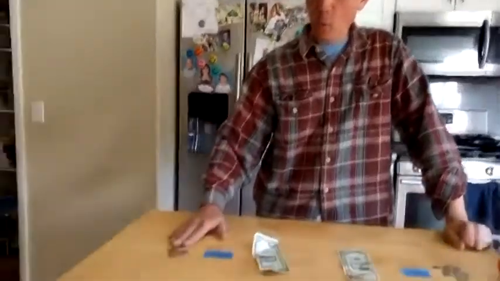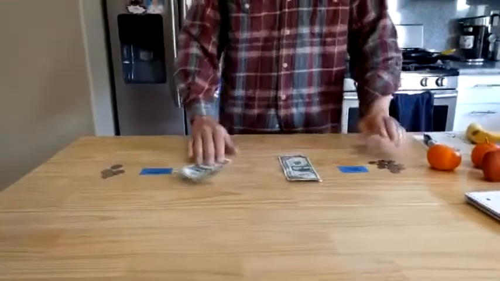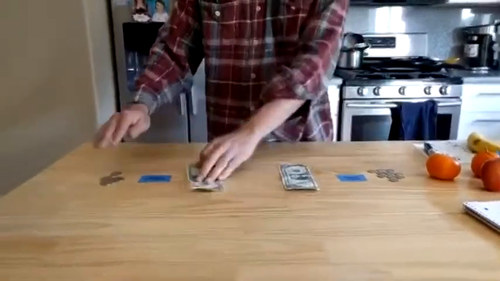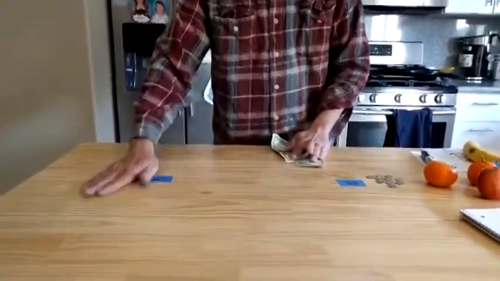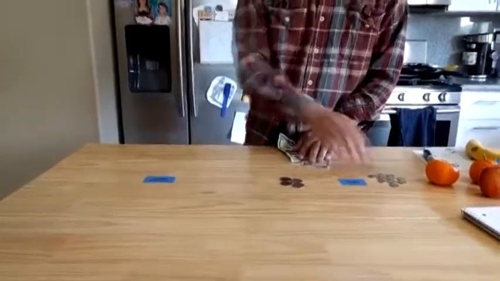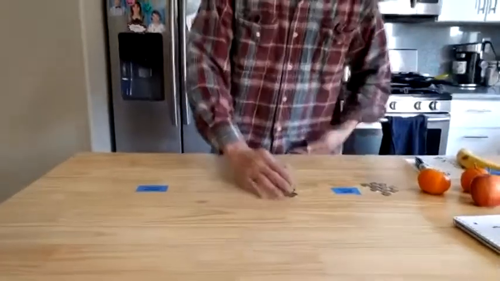So right here, I've got 4 quarters, and 4 quarters equals $1. And I have 10 dimes, and that equals $1. And since this equals $1 and this equals $1, we know that these two things actually equal each other, that 4 quarters equals 10 dimes. That's the transitive property. Now, it doesn't have to do with money.